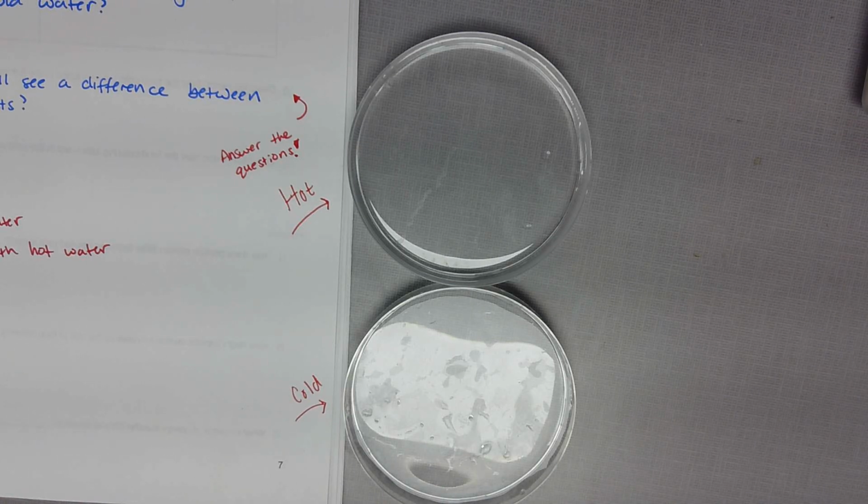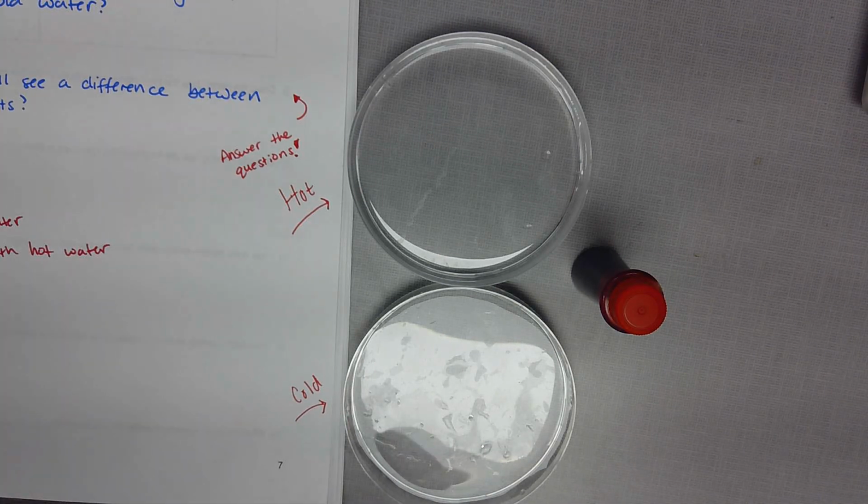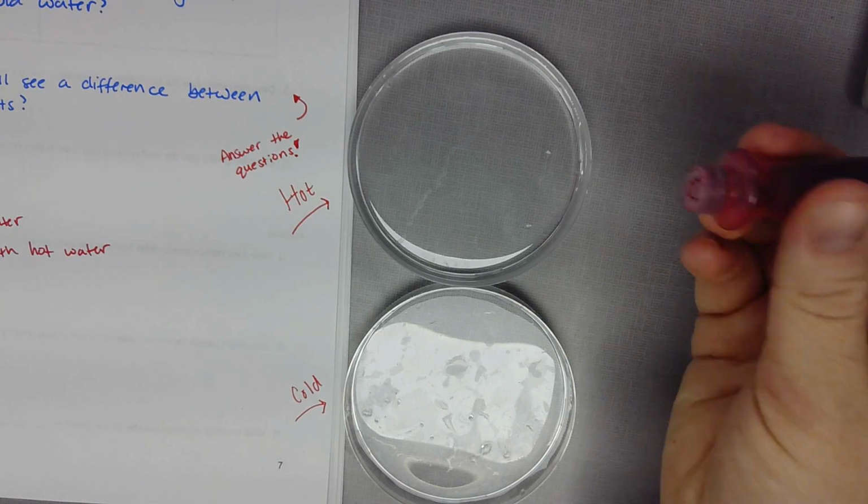Step 3, I'm going to obtain some food coloring. So I've got a bottle here, and I have chosen red. It doesn't matter what color you have, but I have obtained some food coloring. That's step 3. If you would like to pause this video and write that in your procedure, might be a good idea. Step 4, I'm going to add 1 drop of food coloring to each environment.